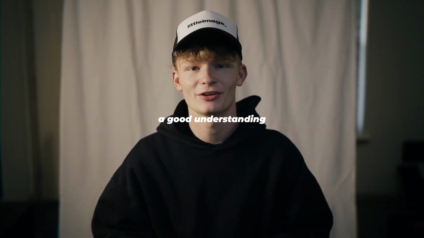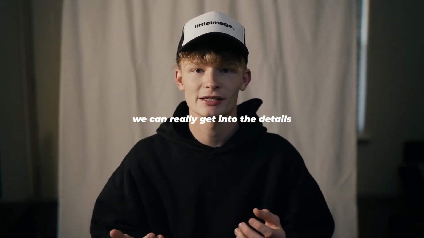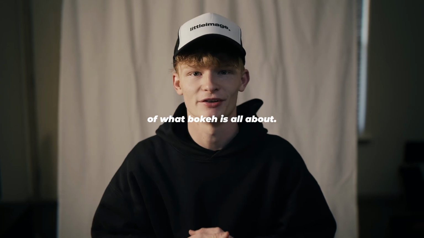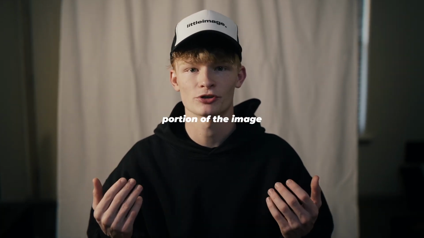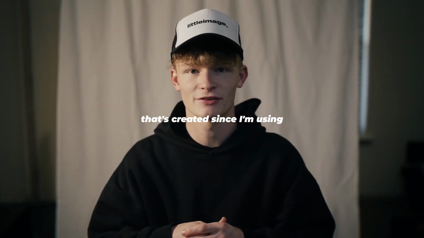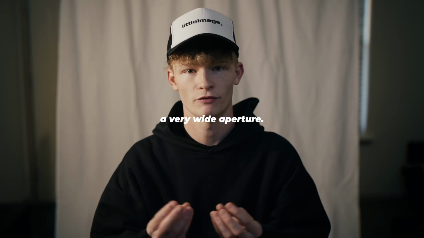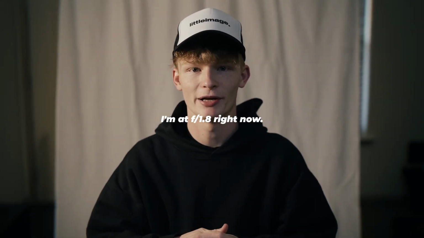So now that we have a good understanding of focal length and lens compression, we can really get into the details of what bokeh is all about. Bokeh refers to the blurry, out-of-focus portion of the image that you're seeing here in the background. That's created since I'm using a very wide aperture, the lower number. I'm at 1.8 right now.